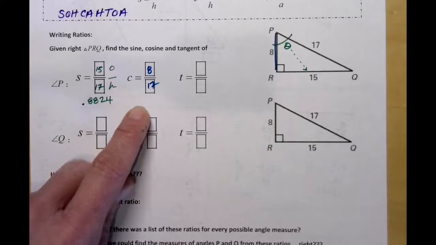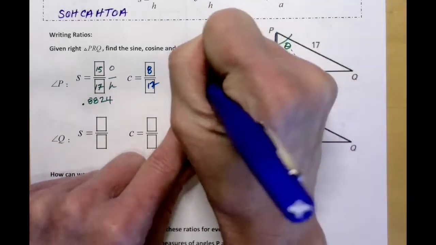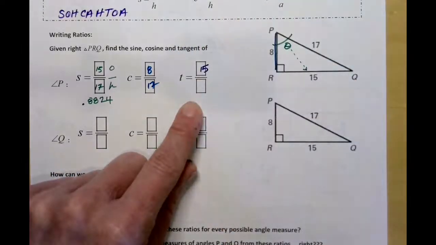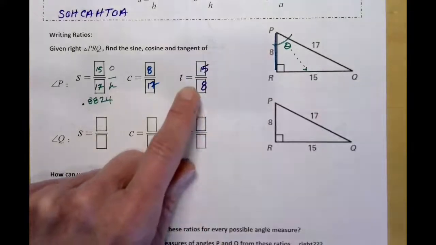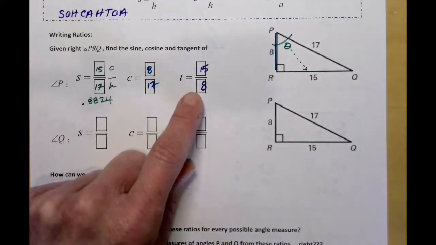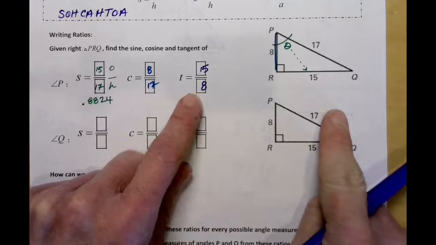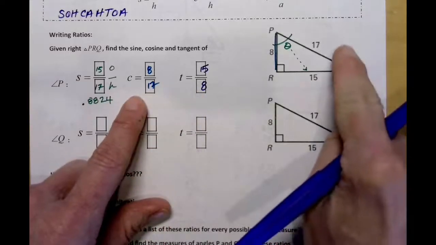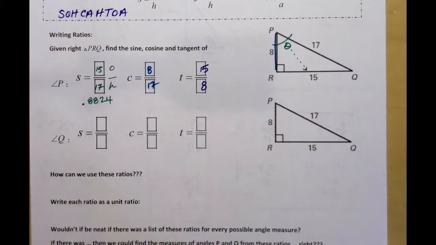And our tangent is going to be our side opposite compared to our adjacent. Your tangent is going to be the only ratio that ends up being greater than 1 because it doesn't have the largest side always in the denominator. So think about that a little bit.